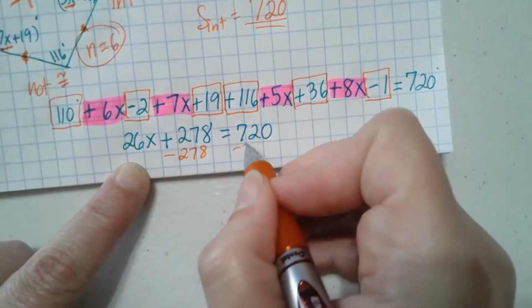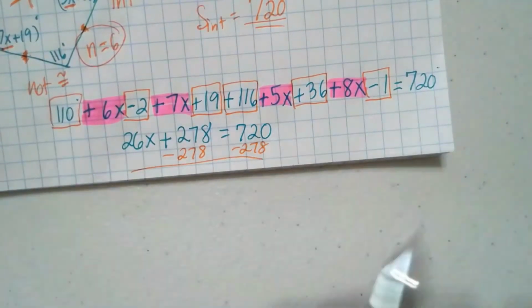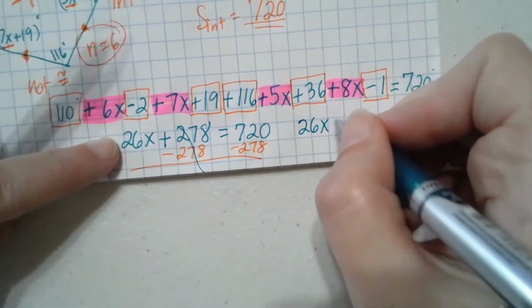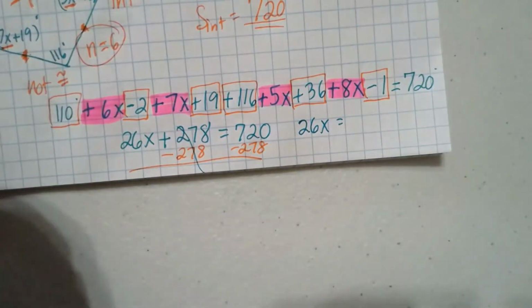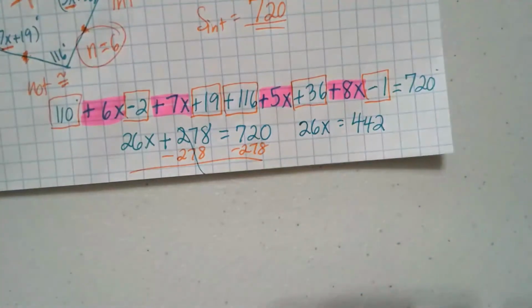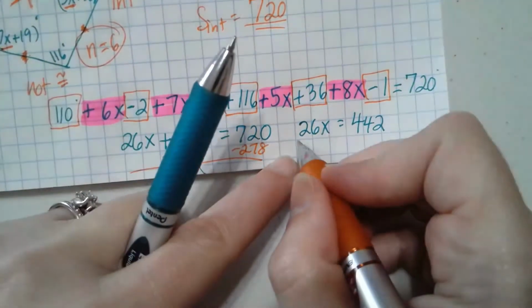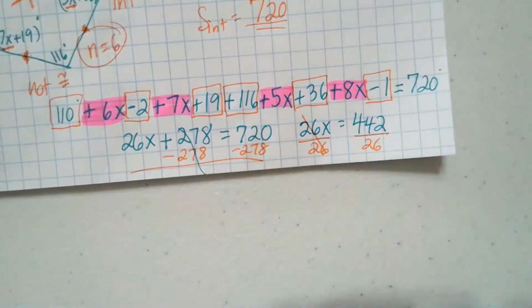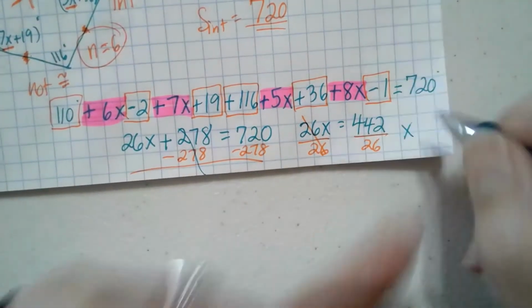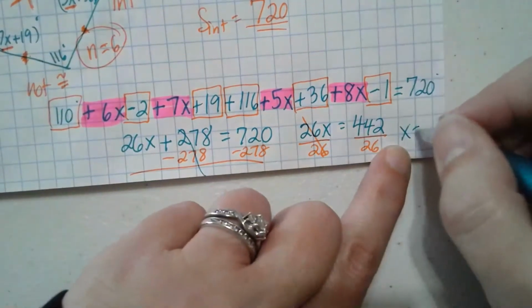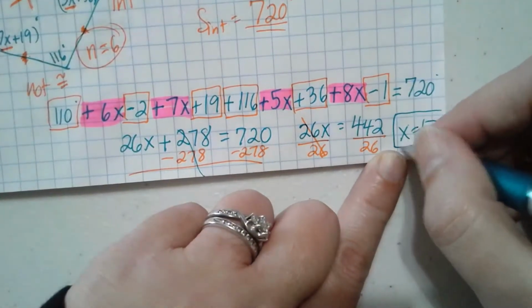We're going to take away 278 from both sides, which will leave us with 26x over here on the left. 720 take away 278 is 442. So 26 times what number makes 442? Do a real quick divide on both sides, and 442 divided by 26 makes 17.